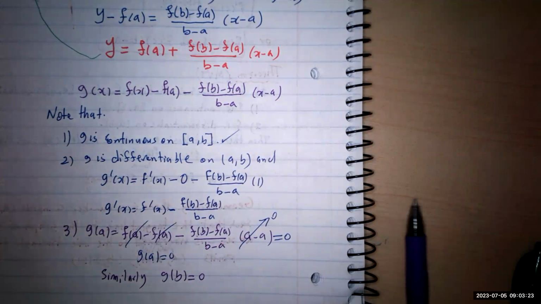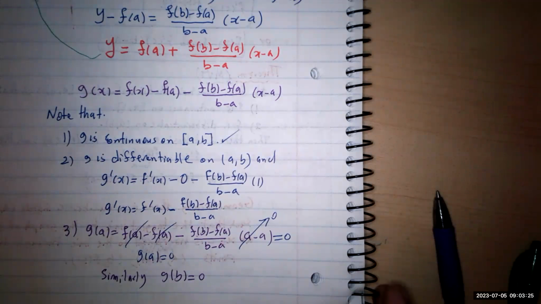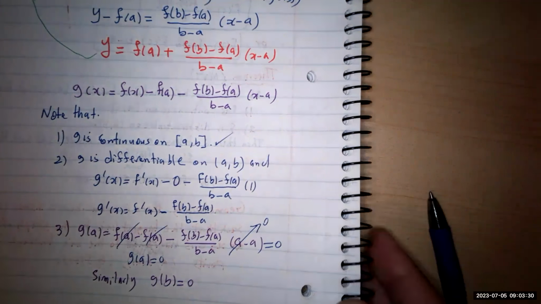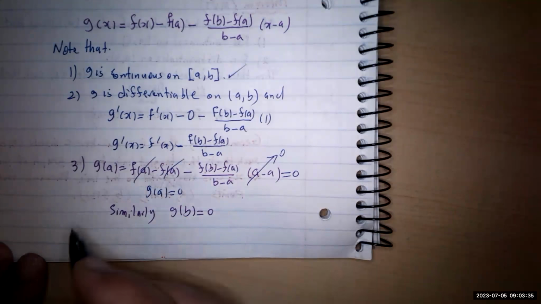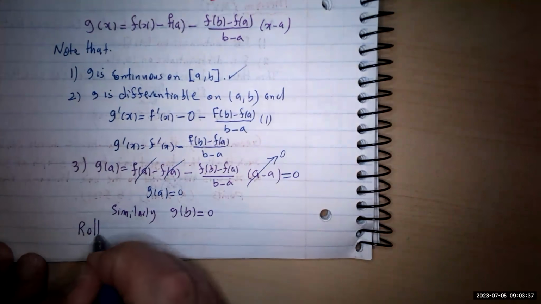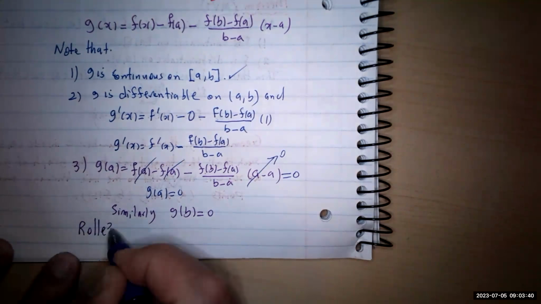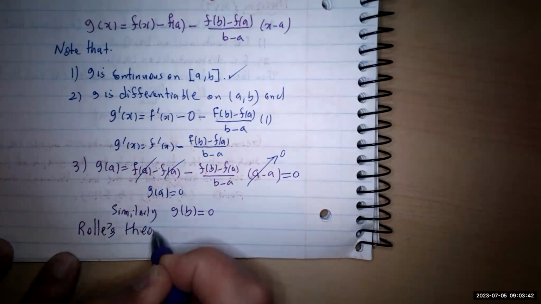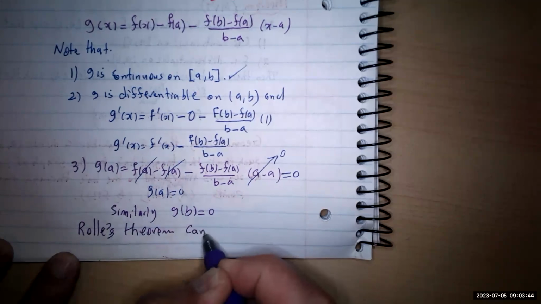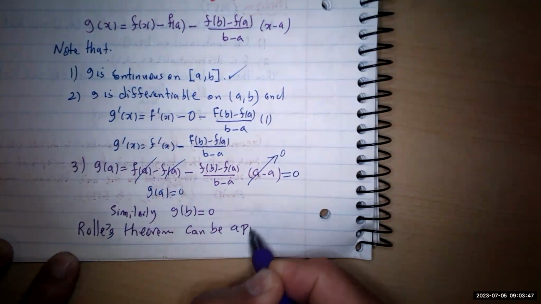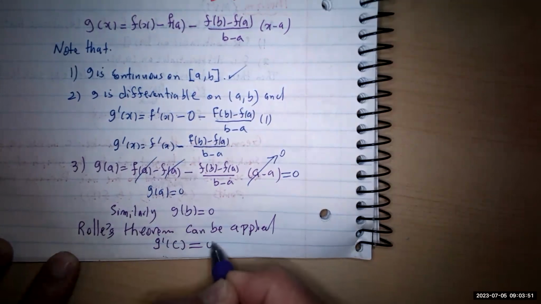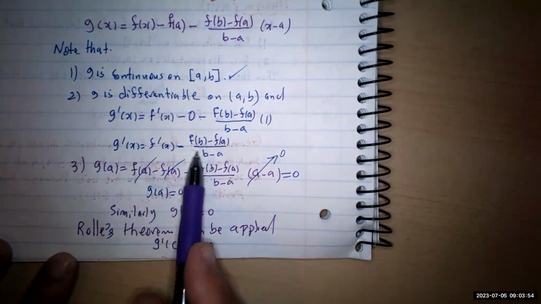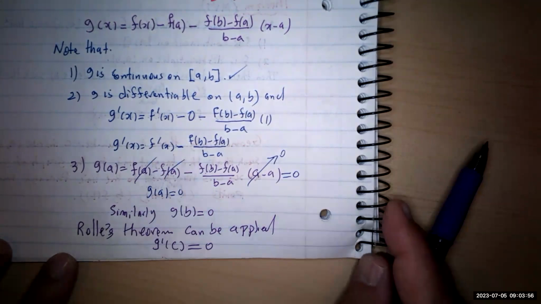This proof was done by Augustin Cauchy. You know, the mean value theorem is the work of Cauchy, so we call it Cauchy's mean value theorem. Just wanted you to see this piece of history. So g satisfies the conditions, and Rolle's theorem can be applied. This means there is c such that g prime of c equal to 0, and you substitute here, and that gives you the mean value theorem.